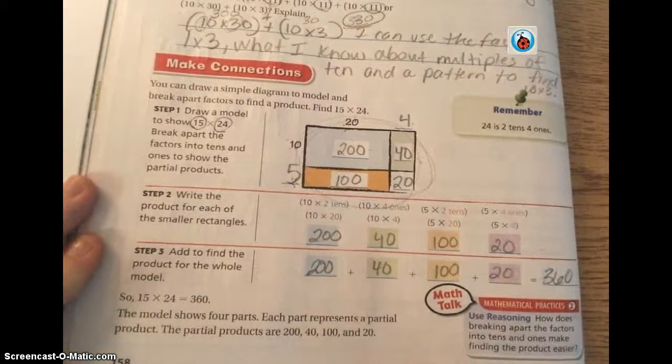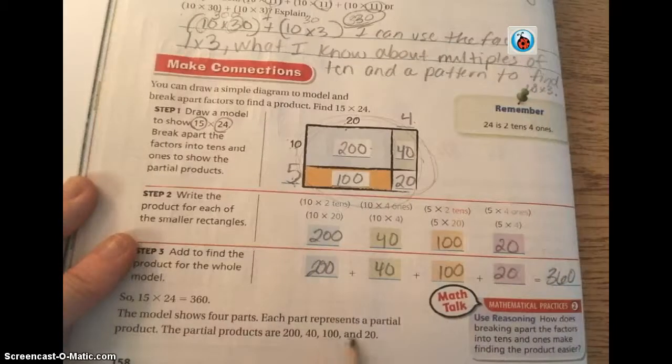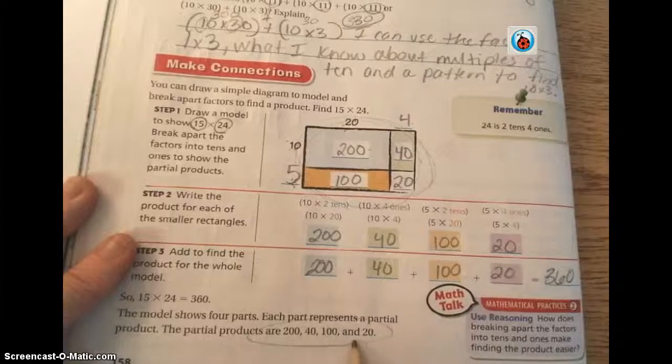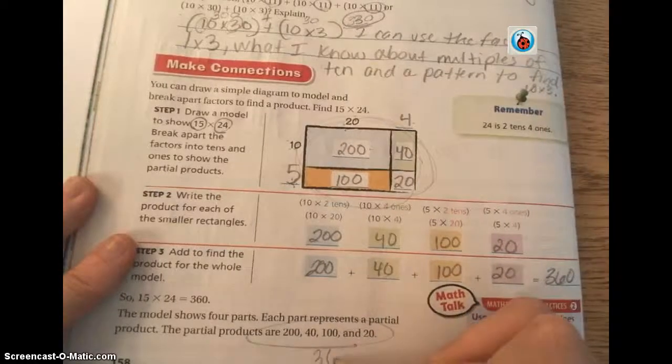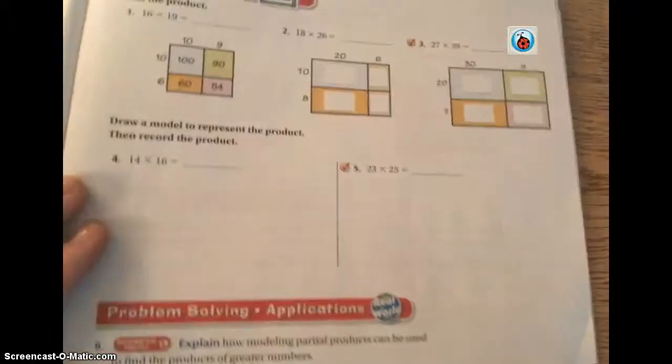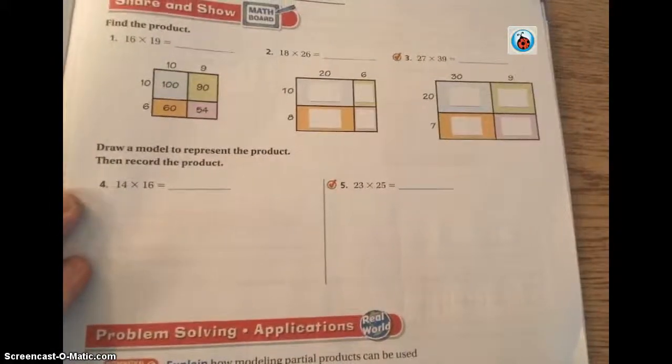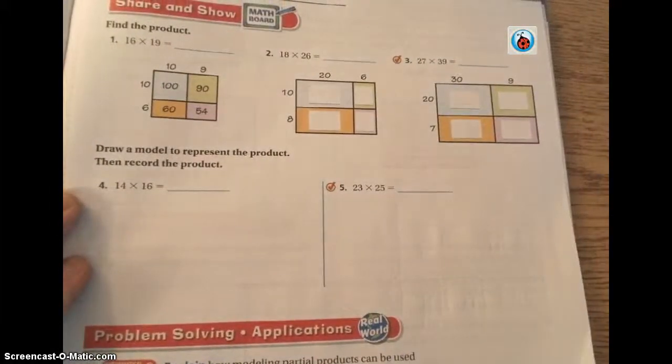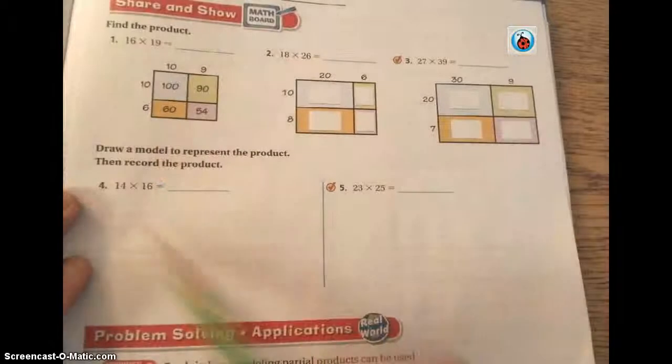The model shows 4 parts. Each part represents a partial product. The partial products are 240, 120, and I know that when I add these up, I'm going to get 360. Okay. This is just another way to do 2 by 2 digit multiplication. You guys already know the standard way. I would like for you to try these using the partial products method.